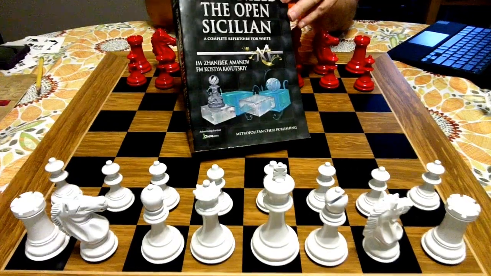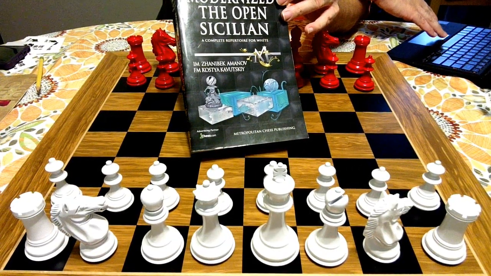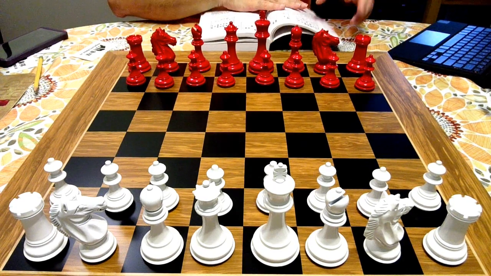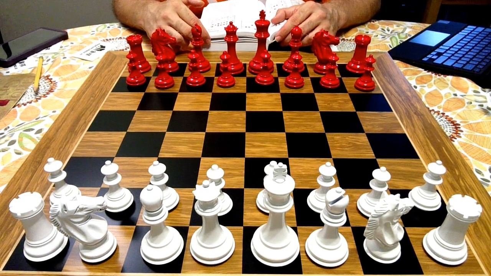So let's look at one of the games from this book so you can decide if you like it or not. Okay, I'm going to present game 6, Kazimjanov against Morozevich, Ismailov Memorial, Rapid 2006.